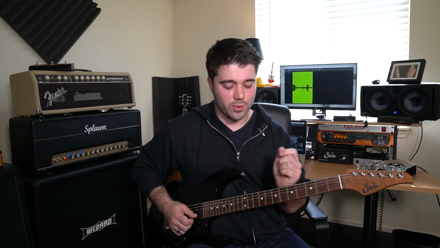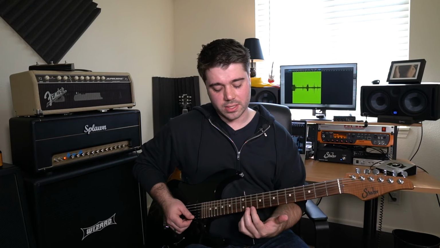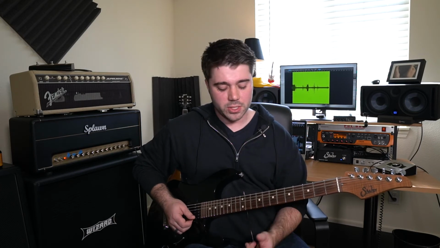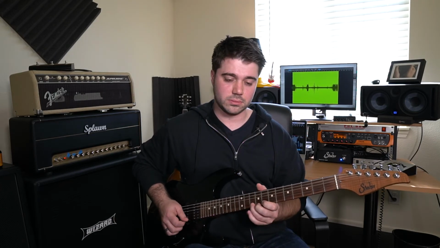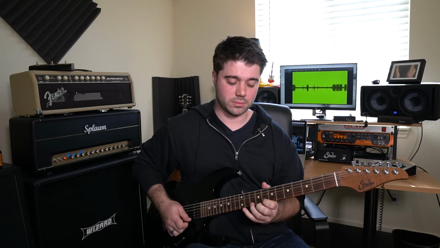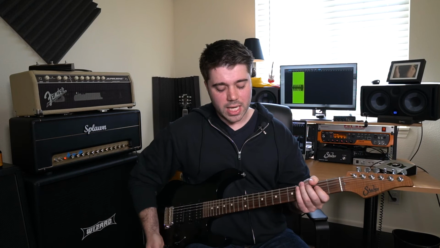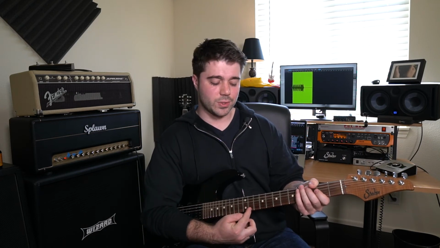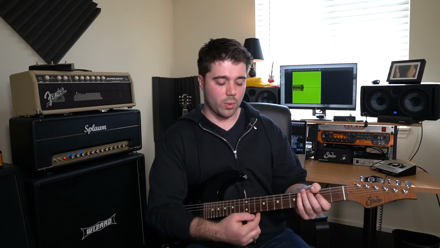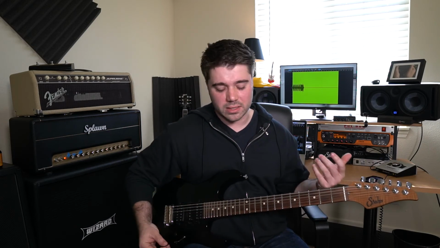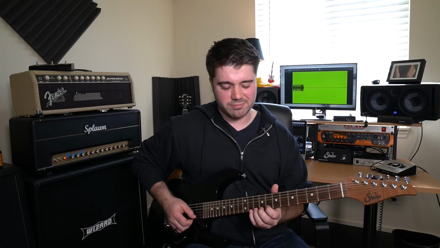But wait, there's more. So what we can do is we've got this cool 11th fret deal happening here. So I can walk down. So you can either kind of do hammer-ons and pull-offs from 10 to 11 to 10 back to 8, or what I think is really cool is to bend this 10th fret until it sounds like 11. It's a little more bluesy, a little more kind of soulful, if you will.